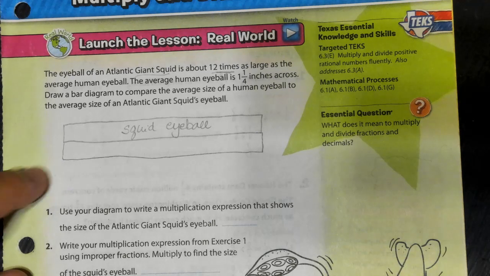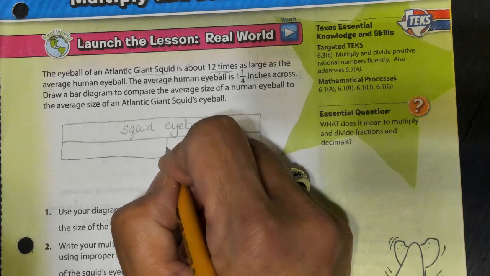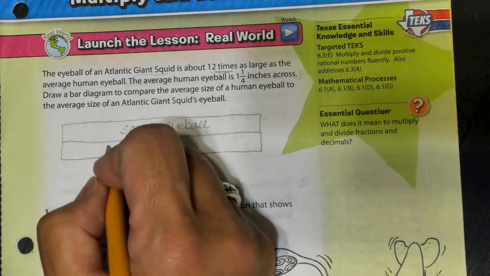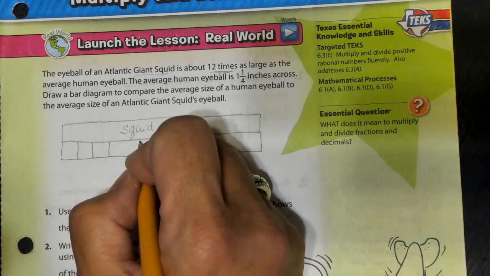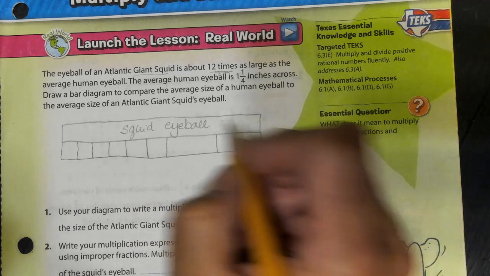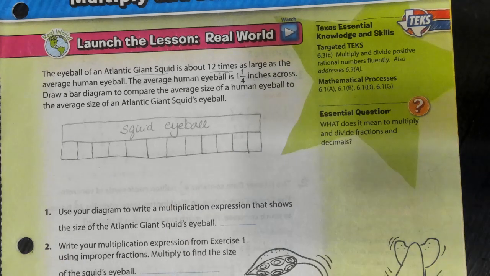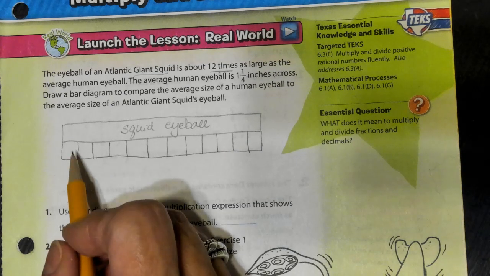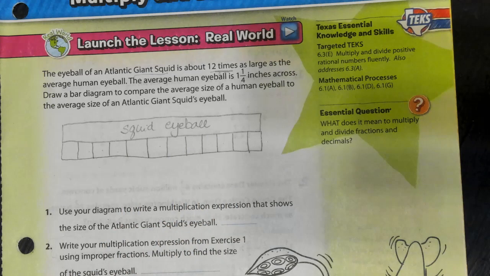We're going to have this divided into 12 parts because it says it's 12 times. I know half of 12 is 6, so I'm going to go halfway. Half of 6 is 3. So that's 1, 2, 3, 4, 5, 6 parts, with 3 in the middle, 1, 2, 3, 1, 2, 3. So I've got 12 parts.